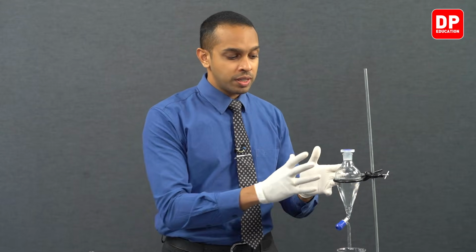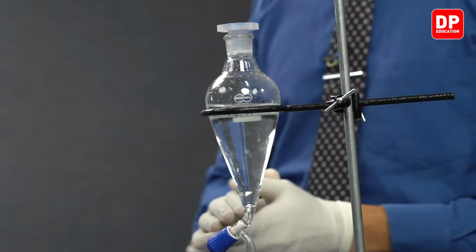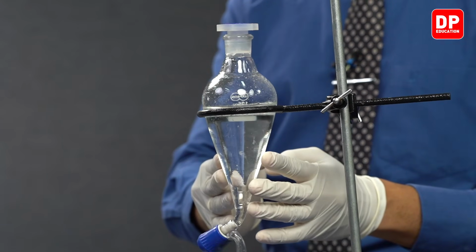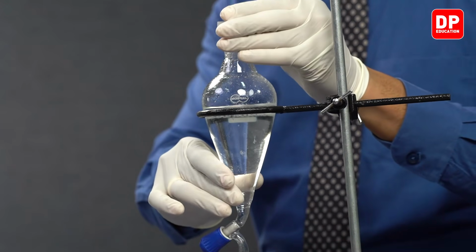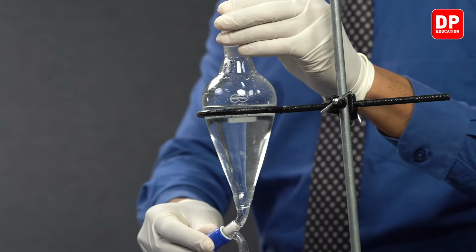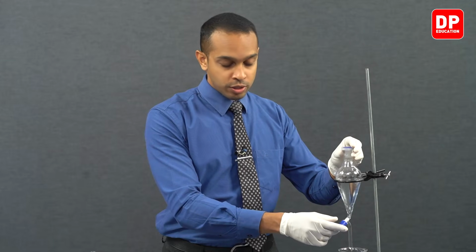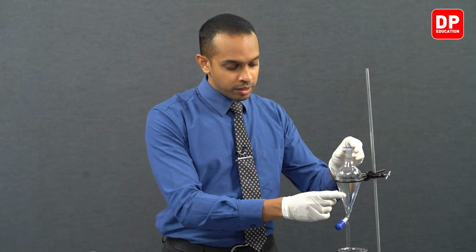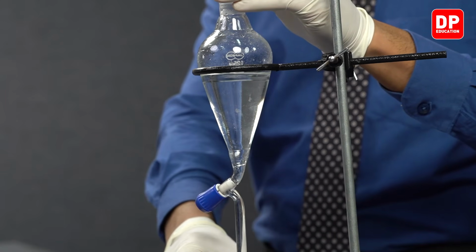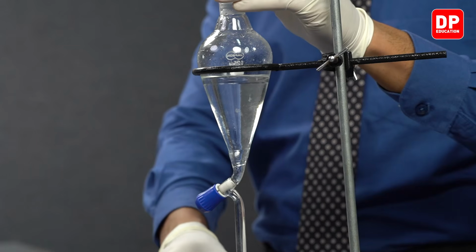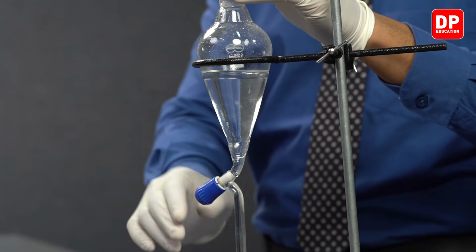This is because almost all of the essential oil is now dissolved in the diethyl ether layer. At the bottom what we have is our aqueous layer, and at the top we have our diethyl ether layer. So let's open the stopcock and allow the aqueous layer to get collected into our beaker that we have over here.